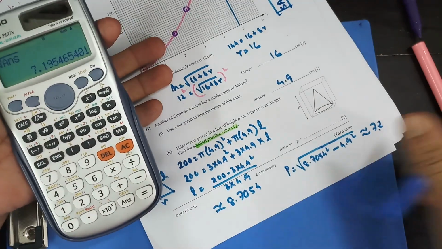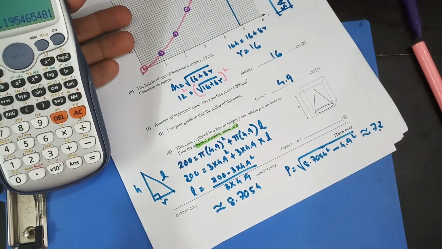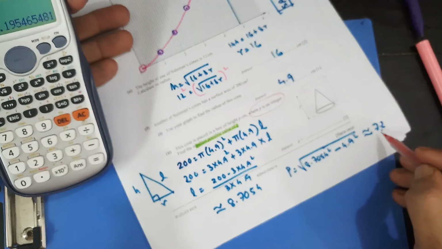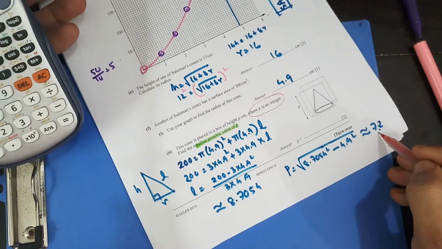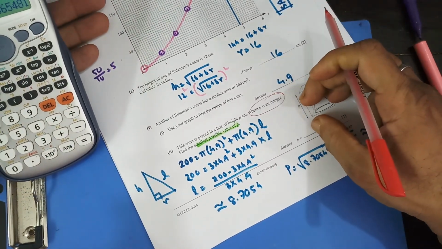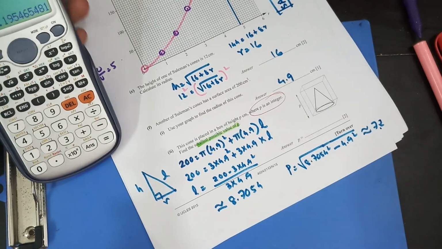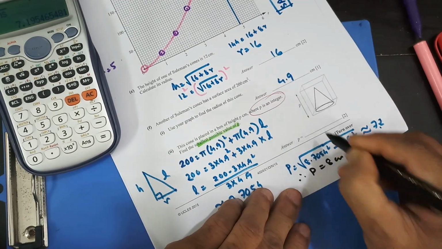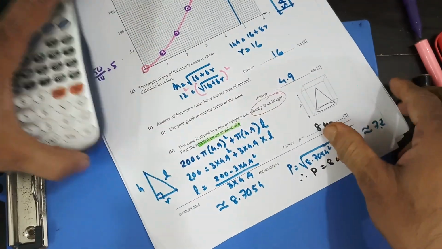So 7.2. But look at what this one is saying. It's saying that p is an integer. So I cannot take 7. If I rounded it off, it's going to be smaller than the height and the cone is not going to fit. So p is supposed to be 8 centimeters. So this is going to be 8 centimeters. Okay, so this is done.